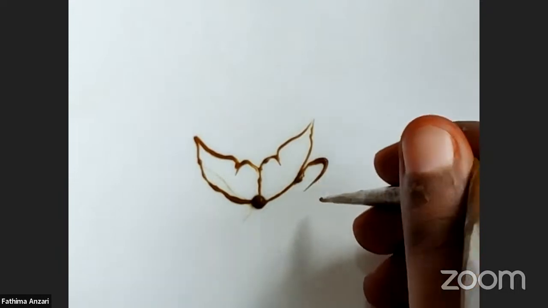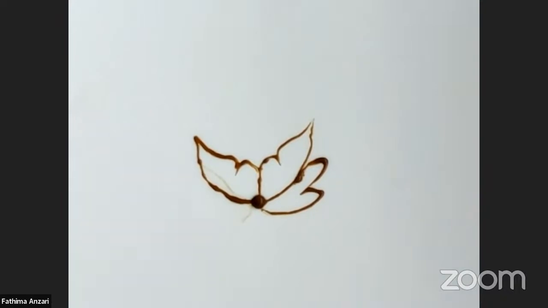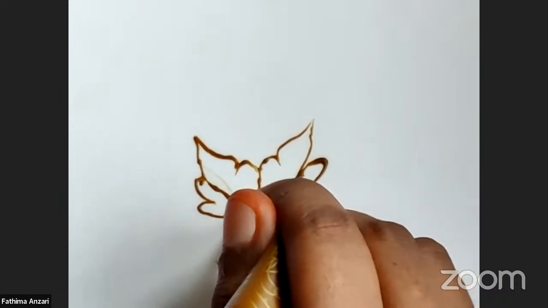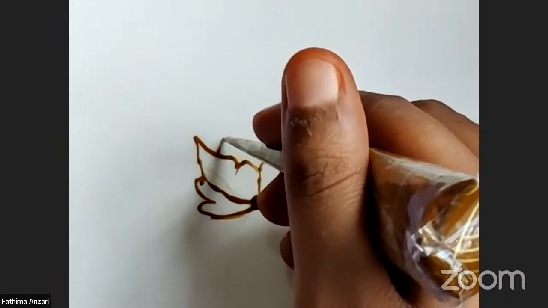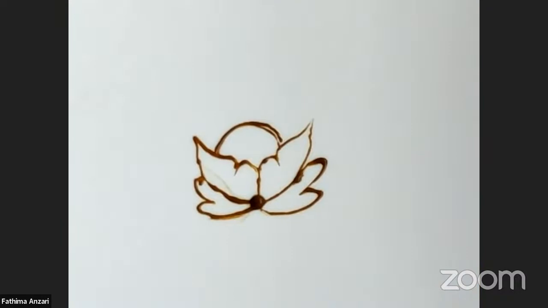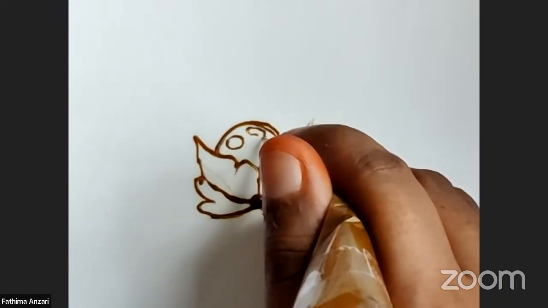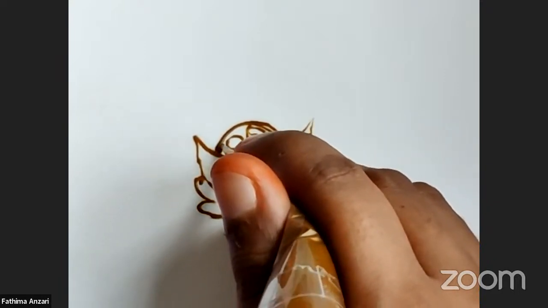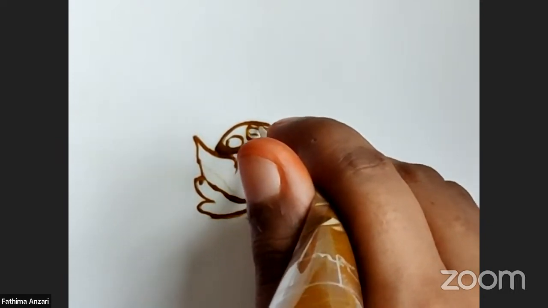Now here I'm doing the base part. Now I will give a semicircle kind of shape like that, and then inside that give some circles or whatever you can give such hollow shapes, and then I'm just darkening by avoiding those shapes.